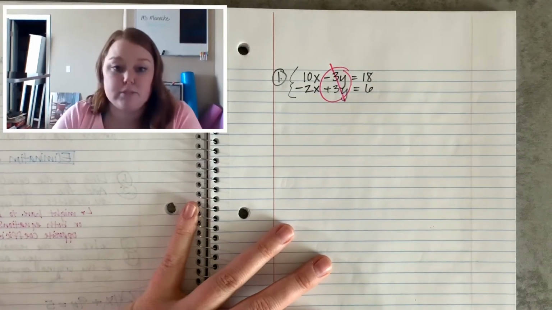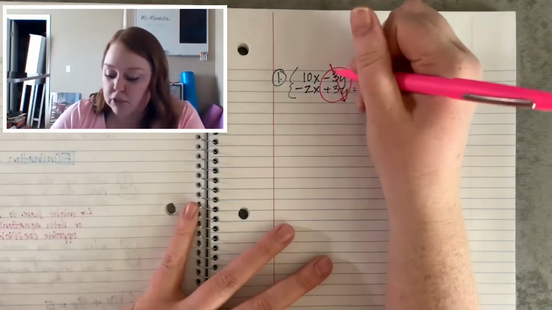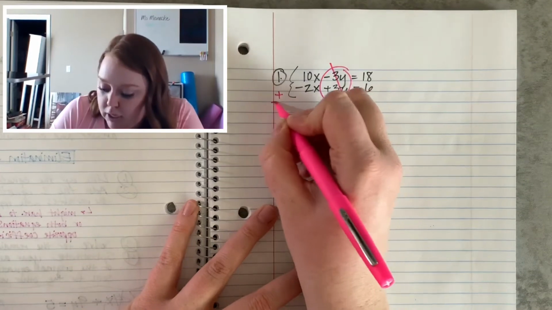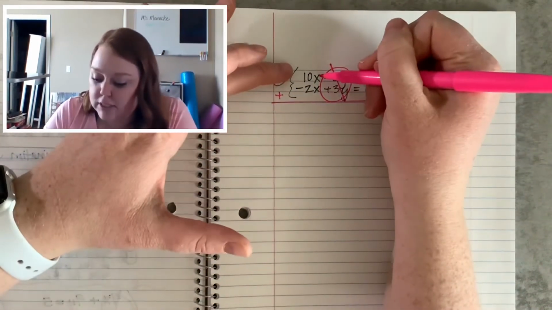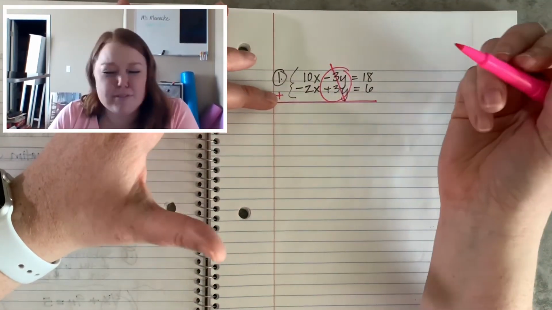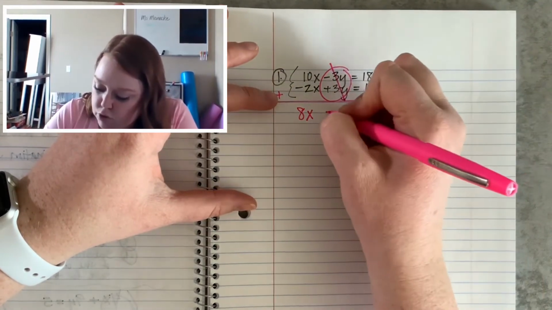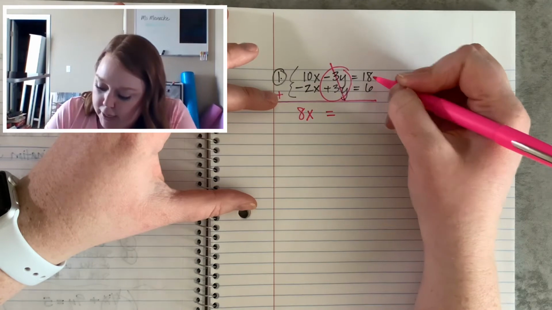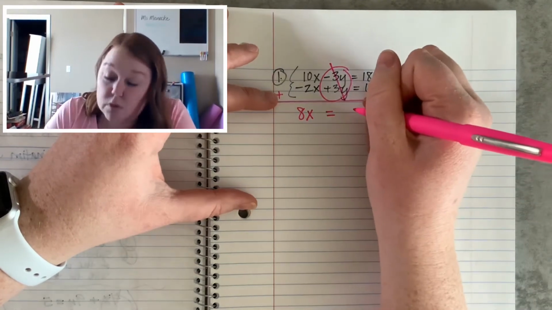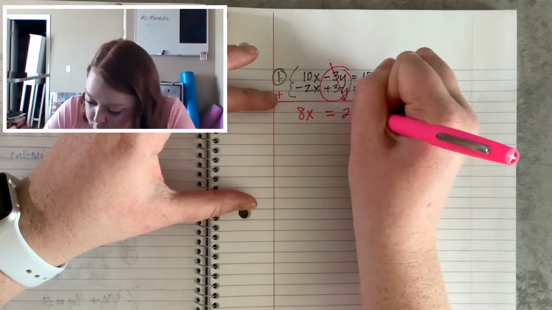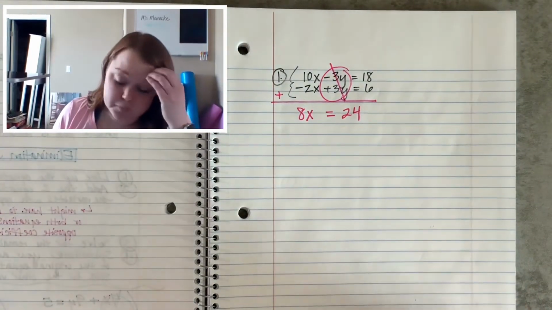A negative 3 with a positive 3 makes 0, right? So they cancel out. And I'm just going to add up the rest. 10x plus negative 2, it's the same thing as 10 minus 2. So that's 8x. Drop down my equal sign. 18 plus 6, 24.